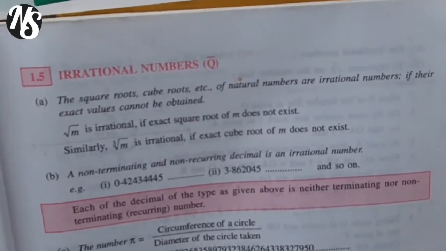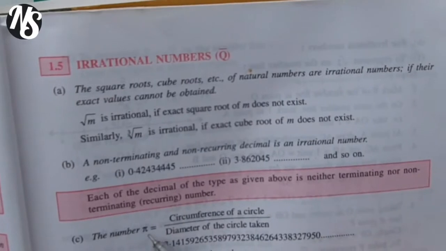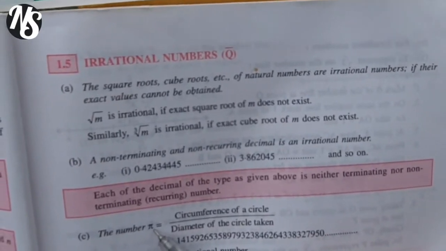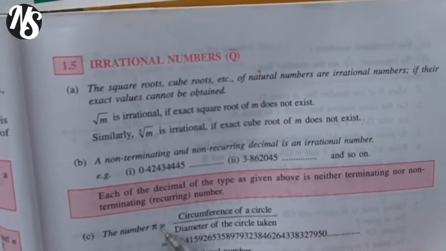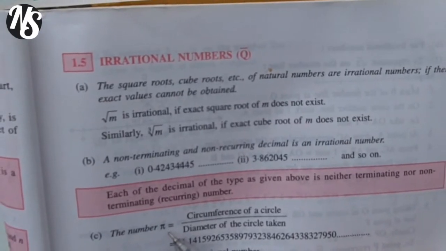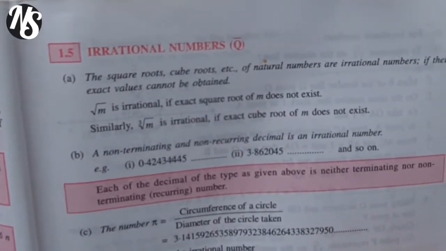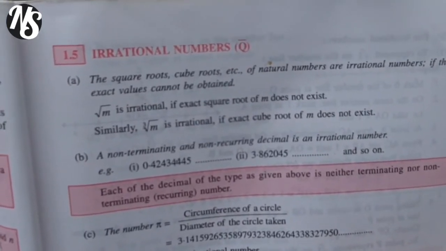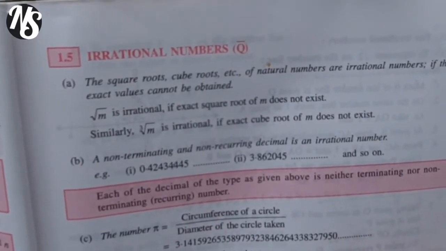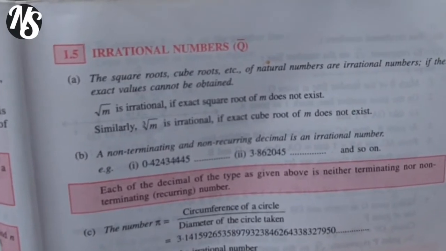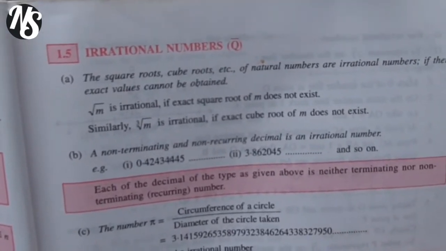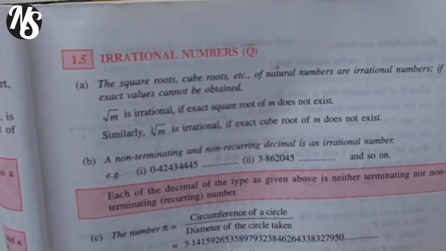The very important number is pi. You have come across the value of pi especially in mensuration, isn't it? So how much is the value of pi? You take this as 22/7, isn't it? Actually, the value of pi is not exactly 22/7. This is just an approximate value.